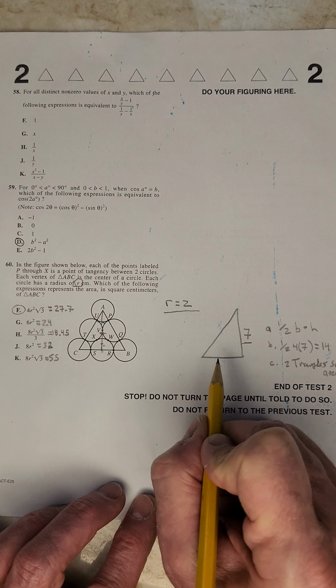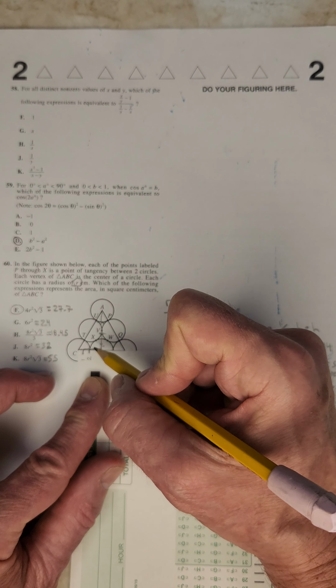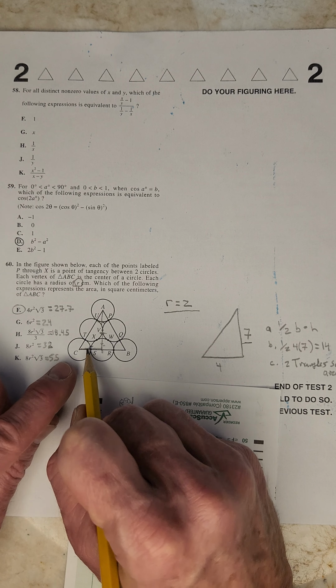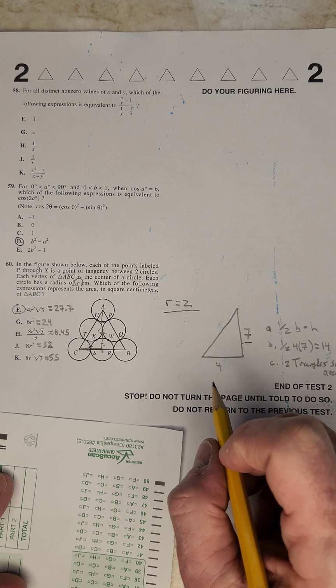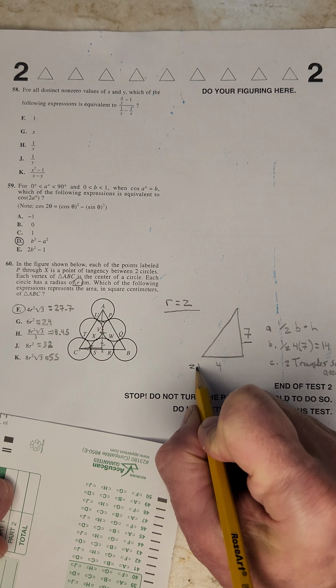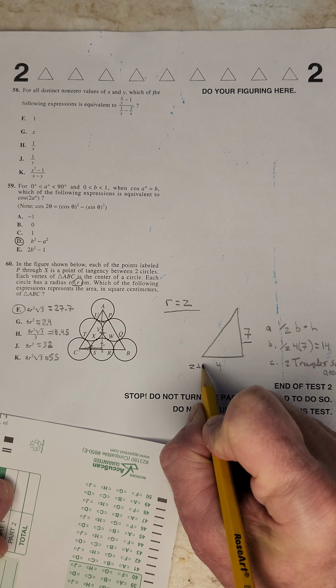Here is where we measure from, because this is the triangle that's in question. Let's measure it. The edge of your ruler is 0. The end of our ruler here is 2, which is the radius. 2, and then the radius again, 2. 2 plus 2 equals 4.